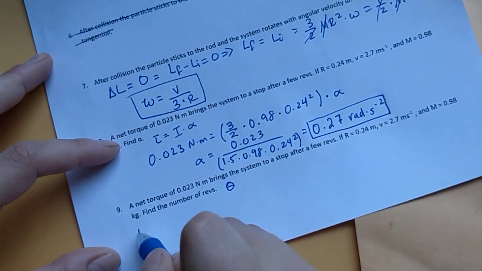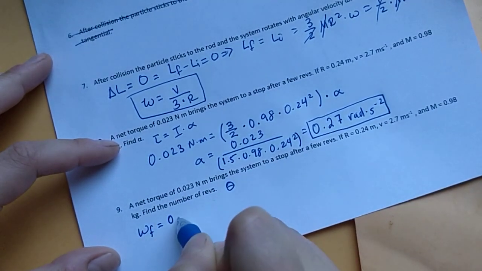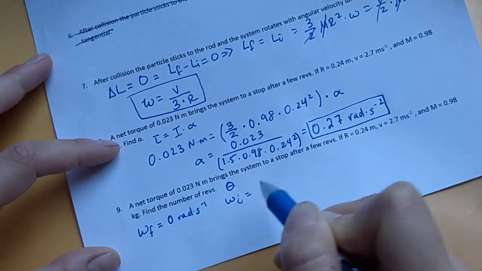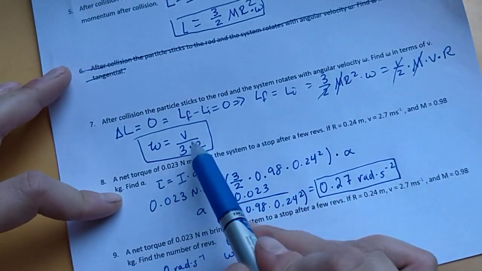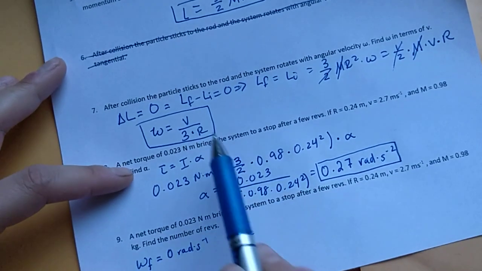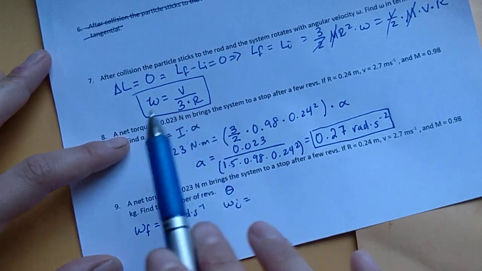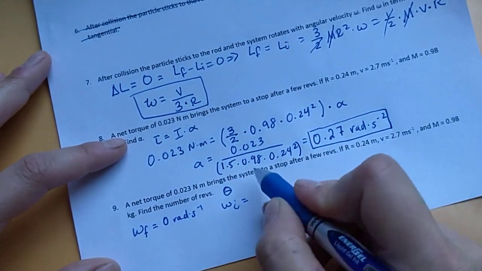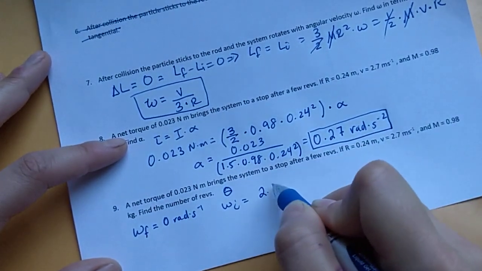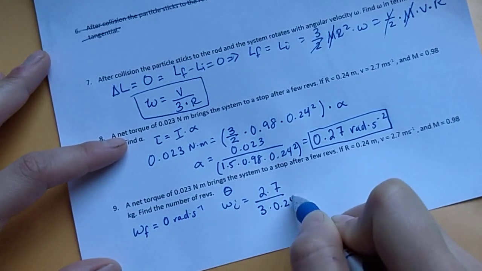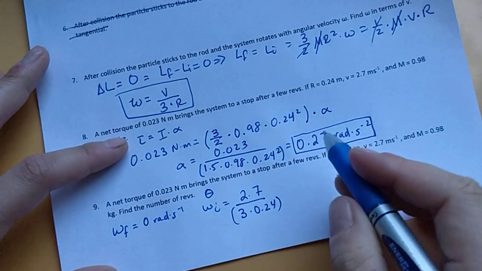So I have omega final is 0 rads per second. Omega initial is v over 3R, because this is the initial velocity for bringing the system to a stop. So omega initial is 2.7 divided by 3 times 0.24, make sure parentheses.